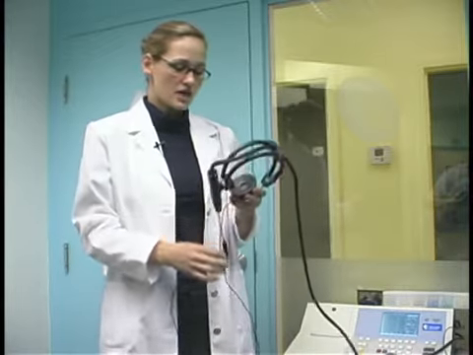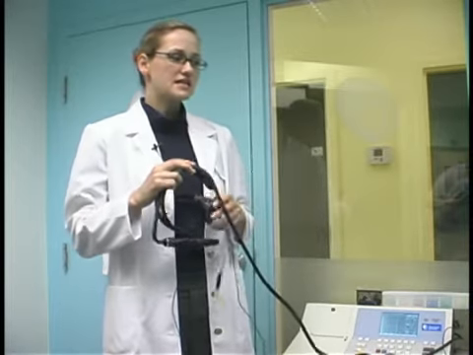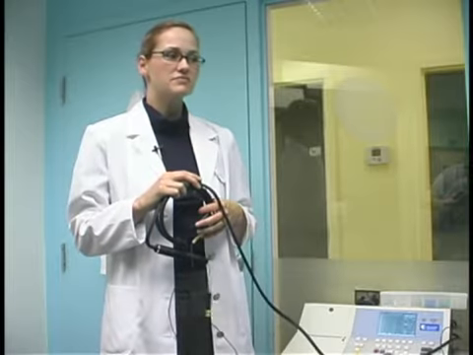Another test that we do is to evaluate the function of the middle ear. That's the part of the ear that's located right behind the eardrum. One of the tests that we do to do that is called tympanometry. What this does is it evaluates what we refer to as the impedance of the eardrum, or the ability of the eardrum to allow sound to pass through.